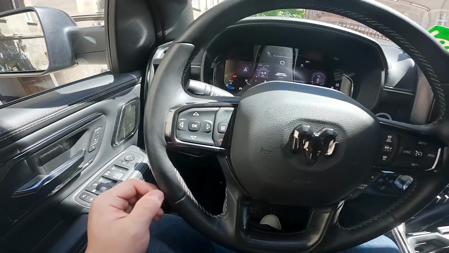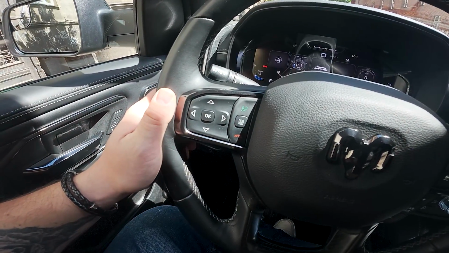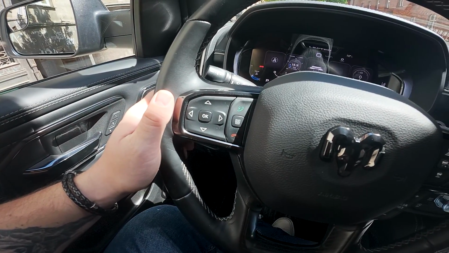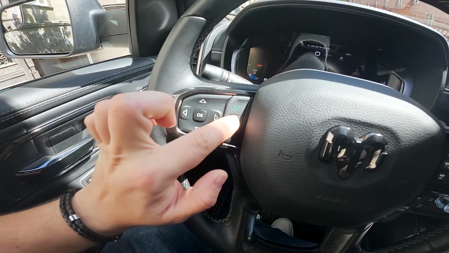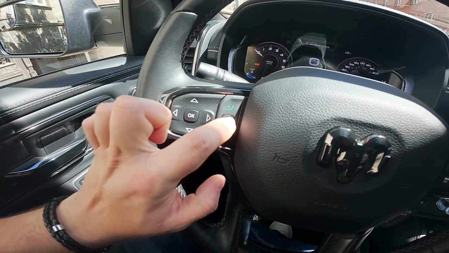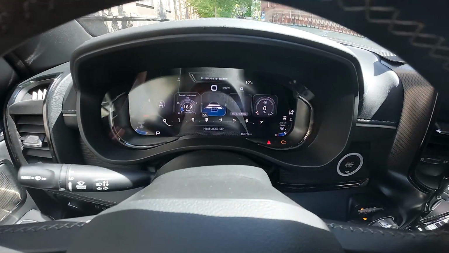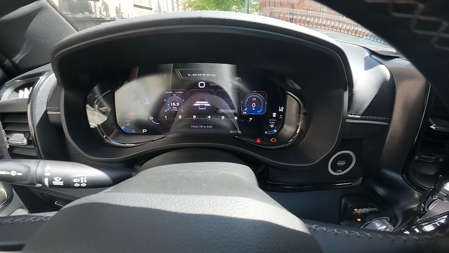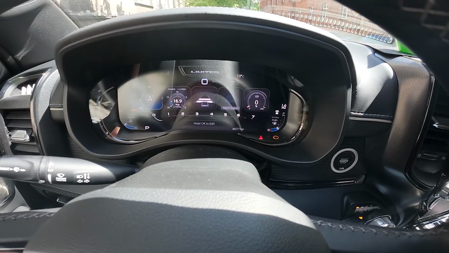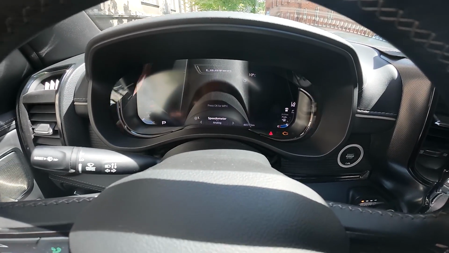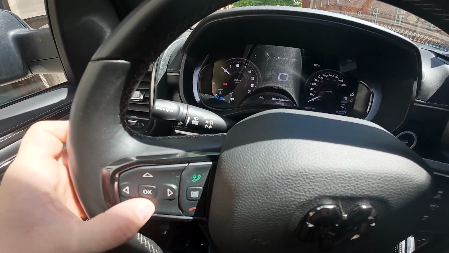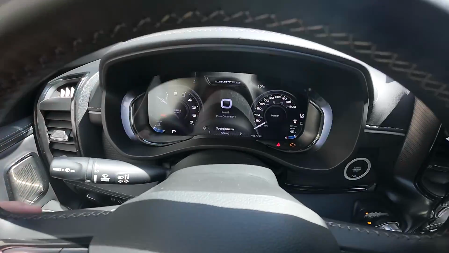In the beginning, take a look at the left side of the steering wheel. Right here we've got the panel thanks to which you can navigate through the instrument cluster. Press this button to enter the whole menu selection. Next, press these panels to navigate through the current menu.